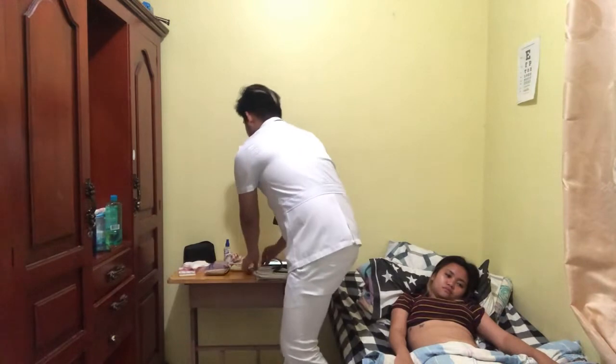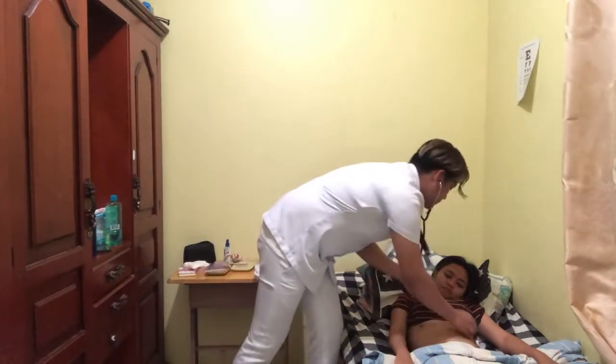Now auscultate for a friction rub over the liver and spleen. To listen for the friction rub, use the diaphragm of the stethoscope over the liver and the spleen. I'm going to use the diaphragm.